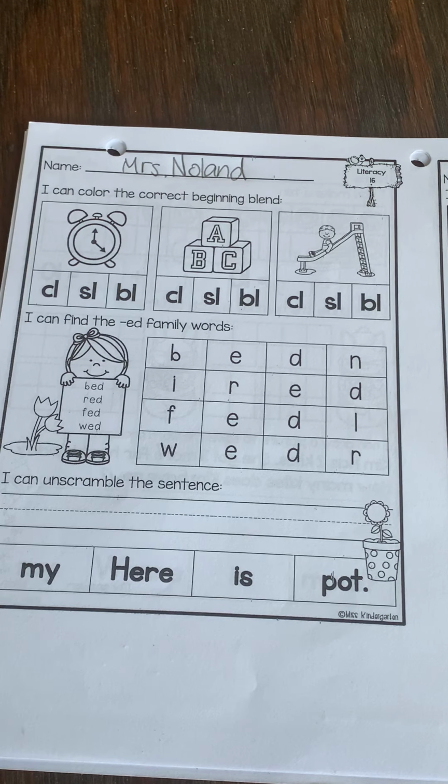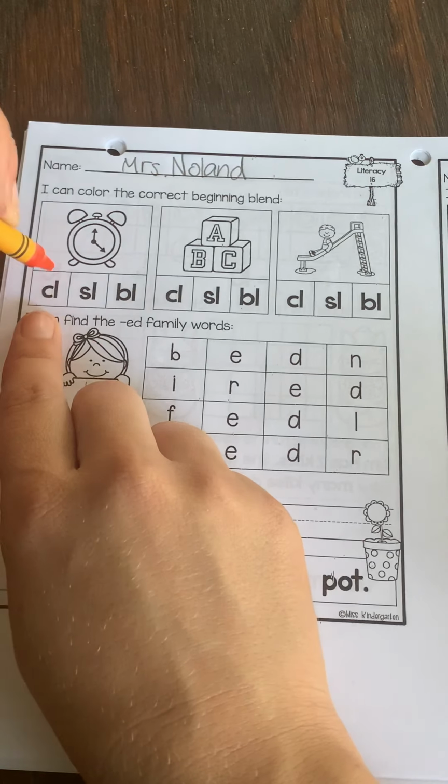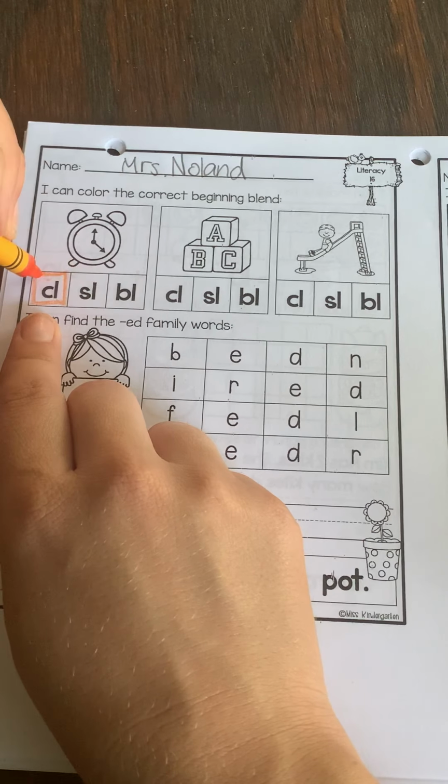Clock. Well, I know the first sound I hear is the K, and that is definitely the C, because S makes the S sound and B makes the B sound. So the only one left would be the CL, which would be cool, clock. So we're gonna go ahead and color that in.